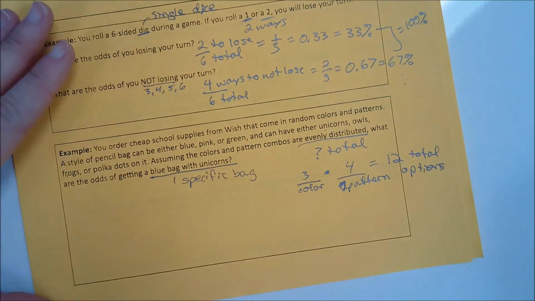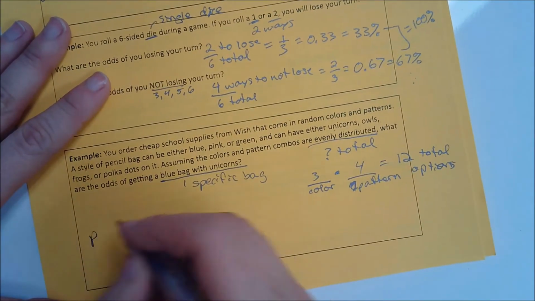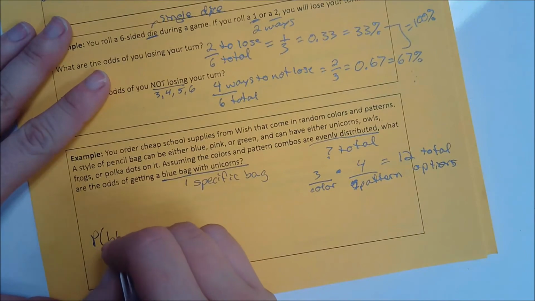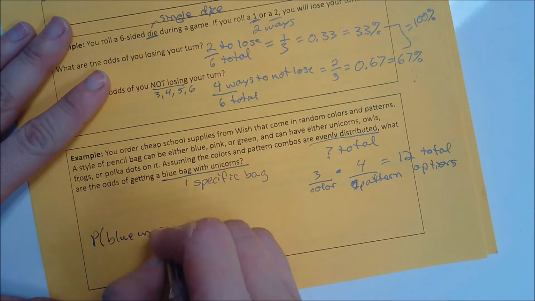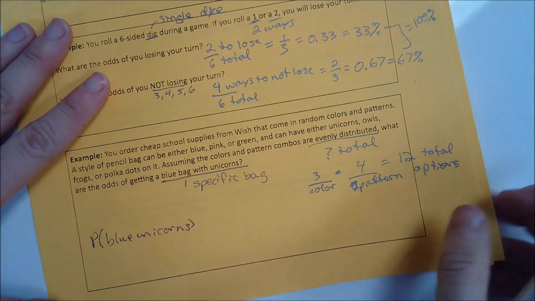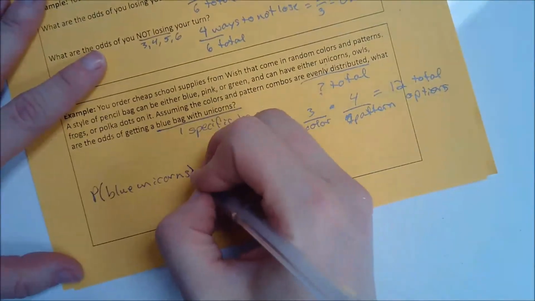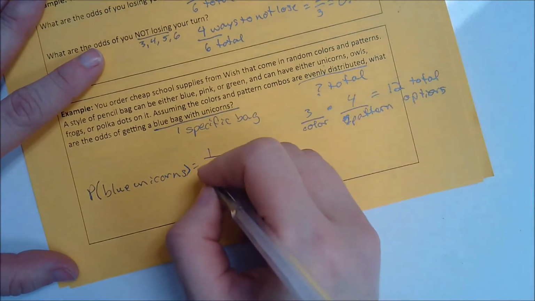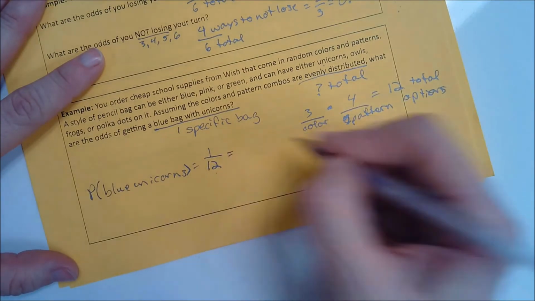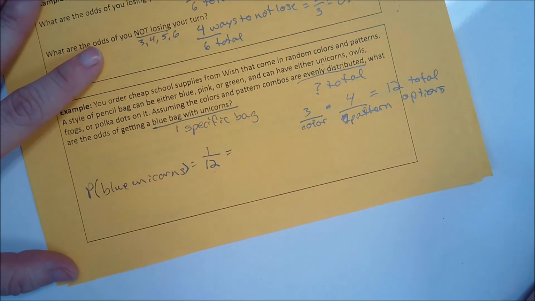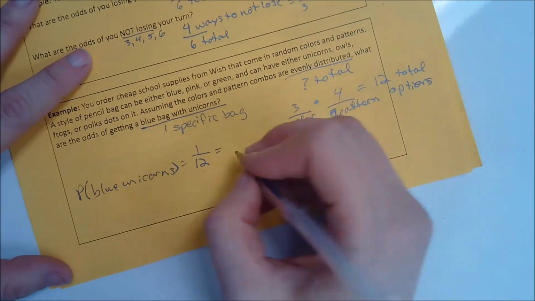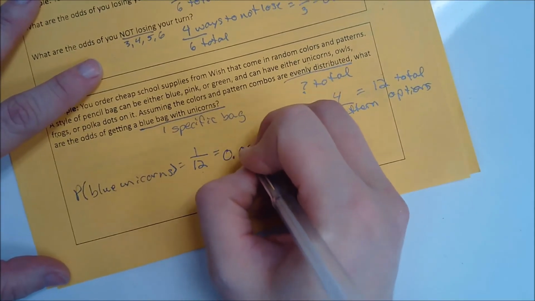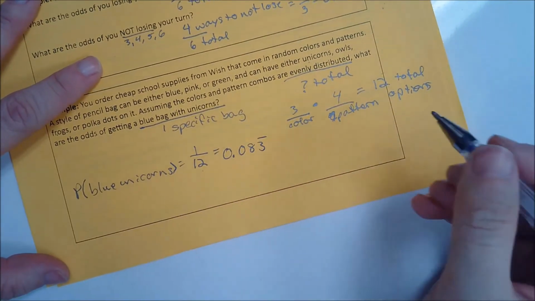So when I find my probability of blue unicorns, and why wouldn't you want blue unicorns? I mean, come on. That is one specific bag that we're hoping to get out of 12 total options. So 1/12 is your probability in fraction form, which in decimal form is 0.083 repeating.